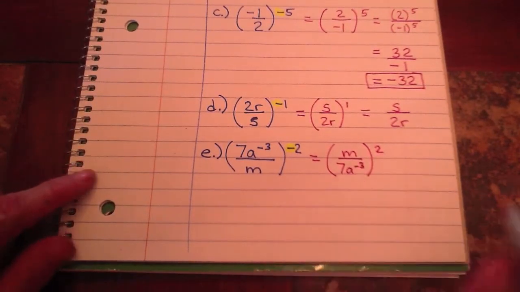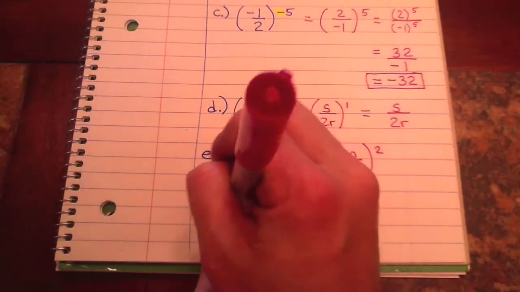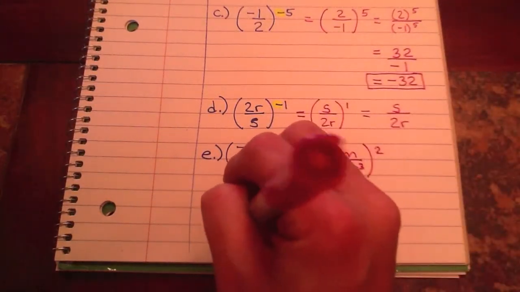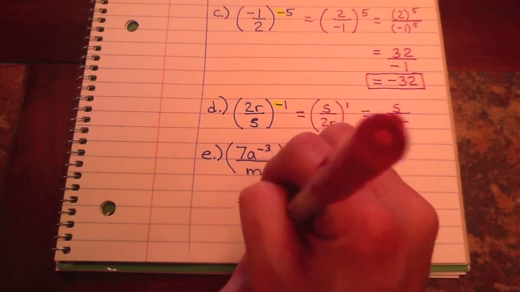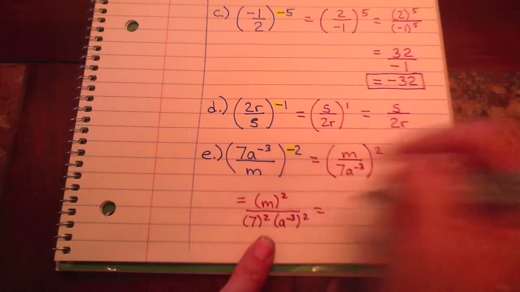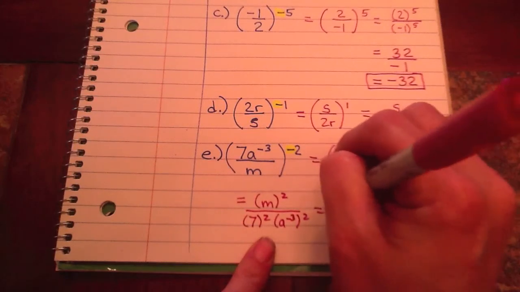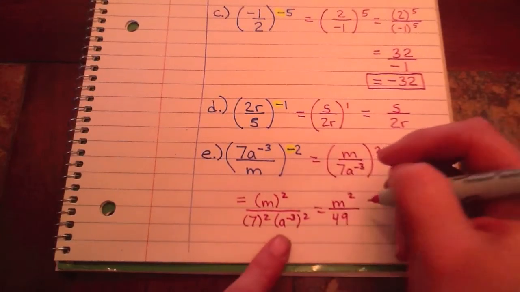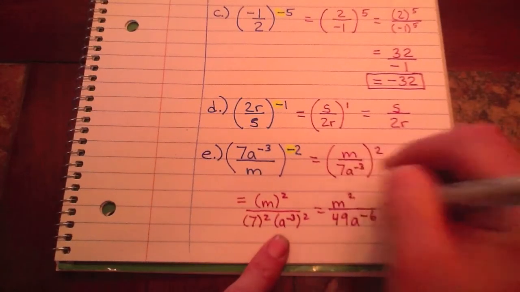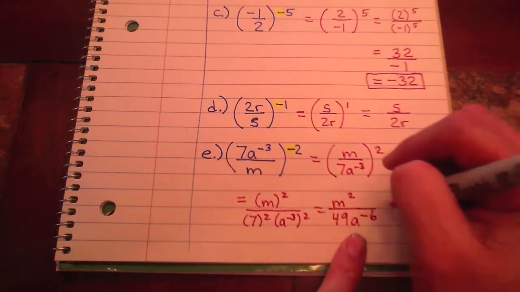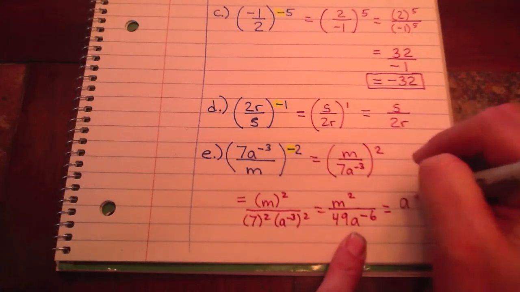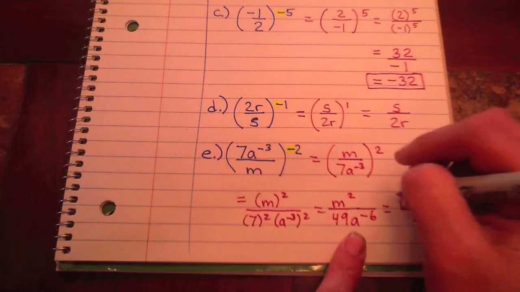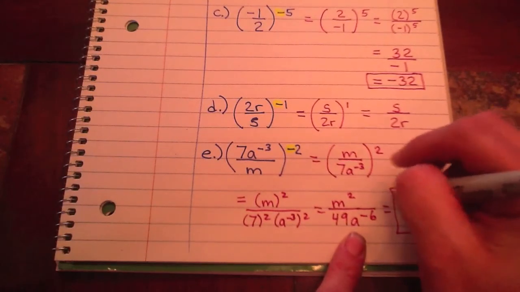Now you're going to distribute this 2 to each piece. I'm going to go ahead and start over here just so I have room, which ends up being m squared over 7 squared a to the negative 3 squared. You end up with m squared over 7 times 7, not 7 times 2, which is 49, a to the negative 6. Now you know this negative 6 needs to move. So a to the 6th, m to the 2nd over 49 would be your final simplified expression.